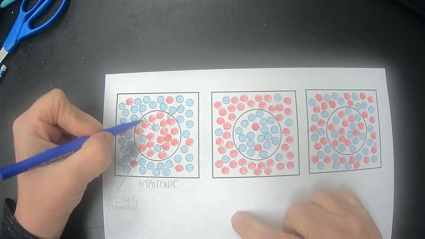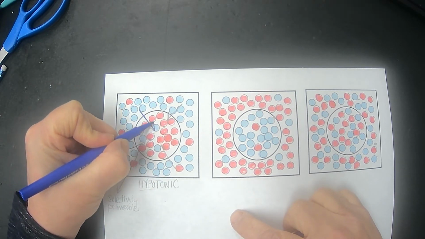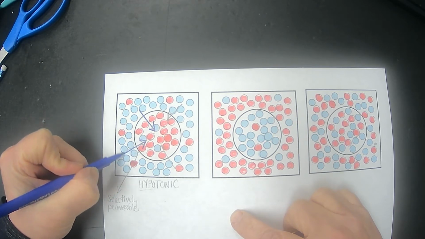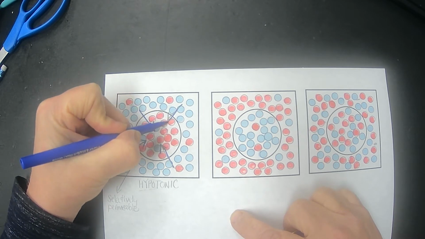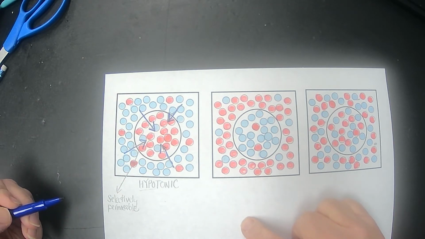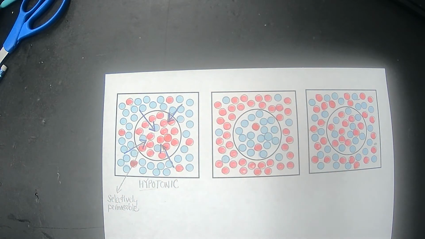Okay, and water is going to flow down its concentration gradient. So if you put a cell in a hypotonic environment where there's more water outside than there is inside, water will move down its concentration gradient into the cell. Now, if the cell is filling up with water, the cell itself is going to expand. I'll come on to that in a minute.